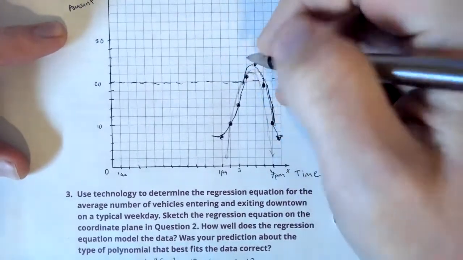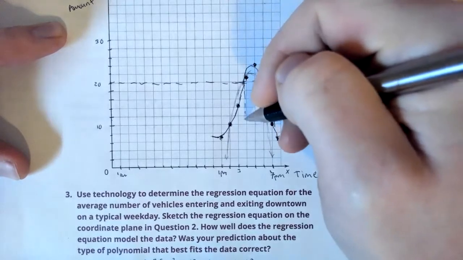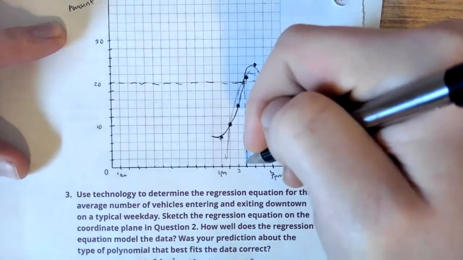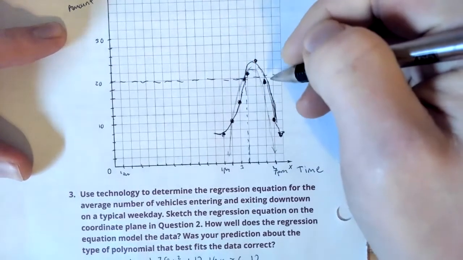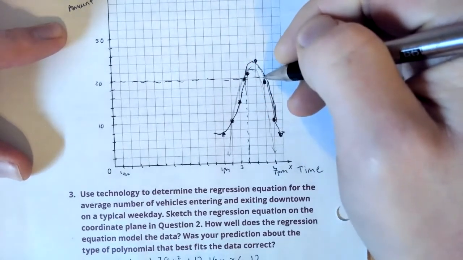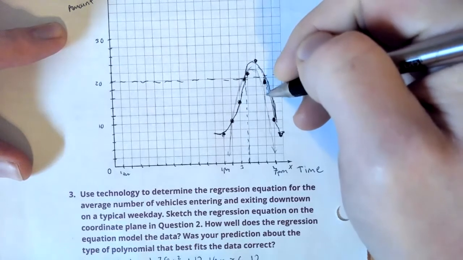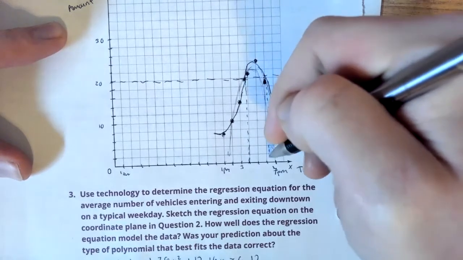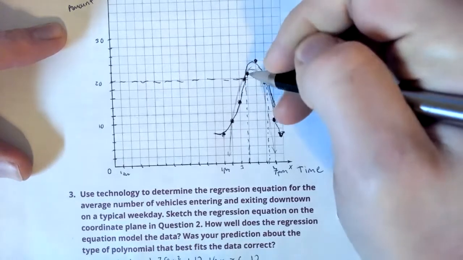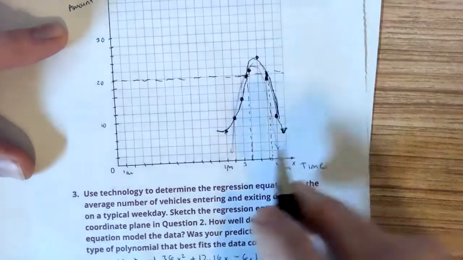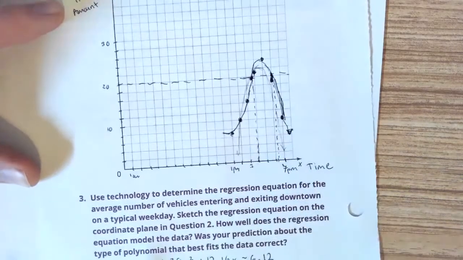It's going to have more than 20,000 vehicles at around 4 p.m., maybe like 3:45 or so, up to maybe around 6 p.m., a little bit after 6. See, our predictions are going to be right up here, and it's in between these two times.